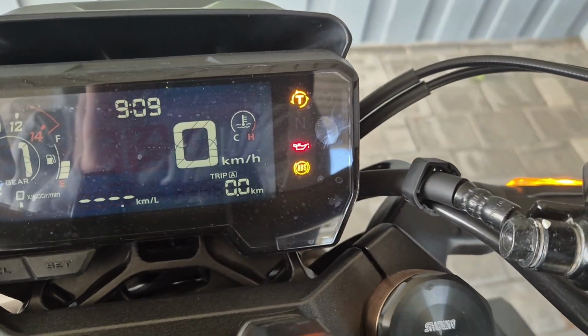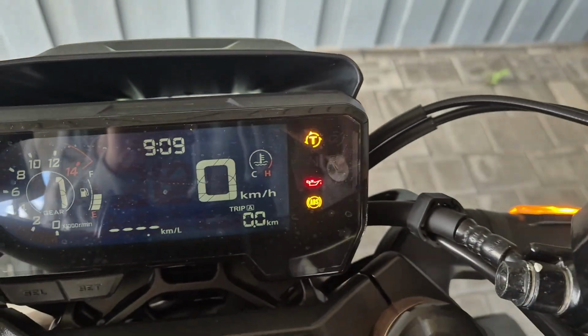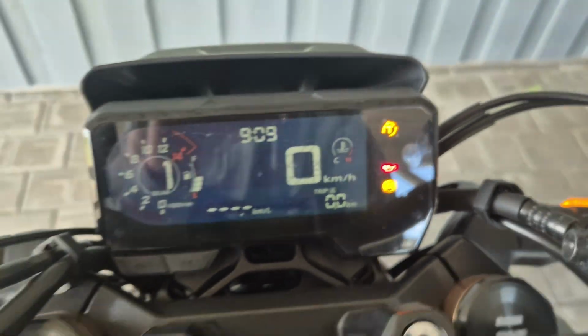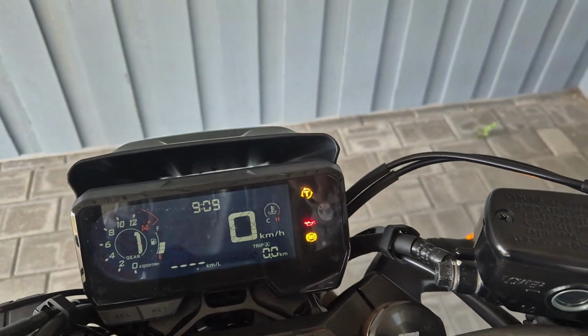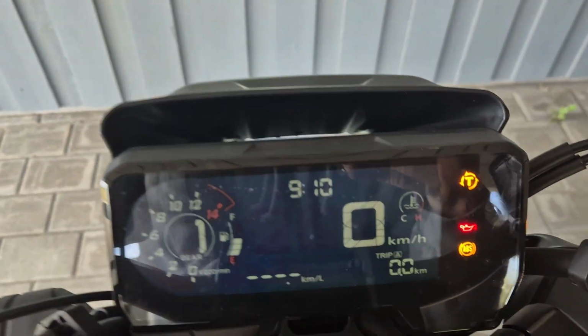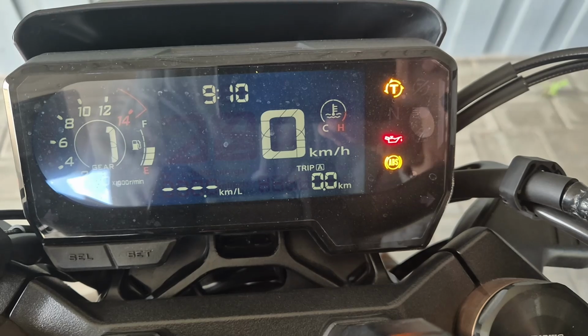As far as the lamps go, over here you have your traction, which right now shows that it's on, and if I hold this down here, I turn off the traction, or torque control as Honda calls it, but it's better known as traction control.